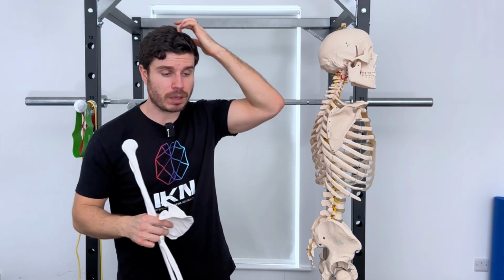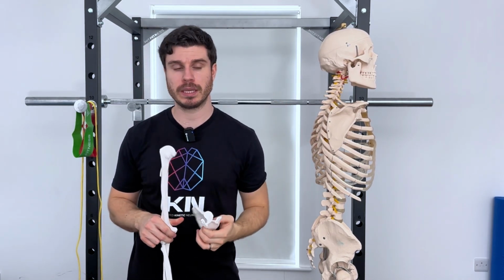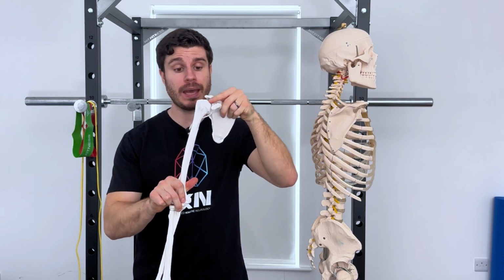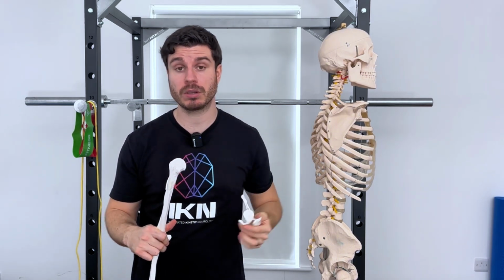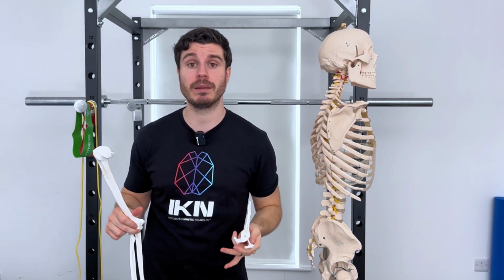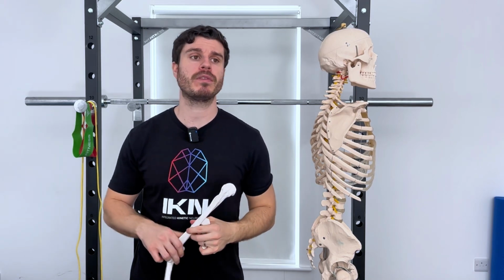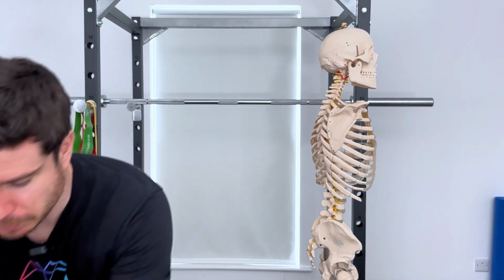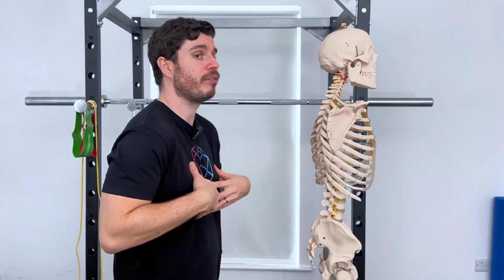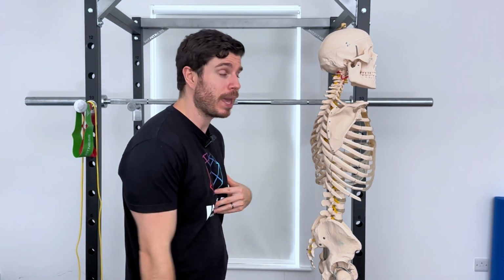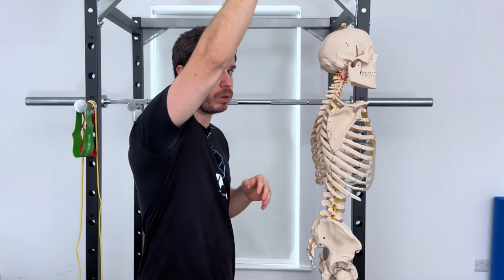And so when I have clients, like I mentioned before, many times I'll see clients, again, that just have a limitation in humeral internal rotation. We may just simply have to address that limitation in range of motion. But oftentimes you'll have clients that will be very flexed at the thoracic spine, and they may actually have a limitation in shoulder flexion.